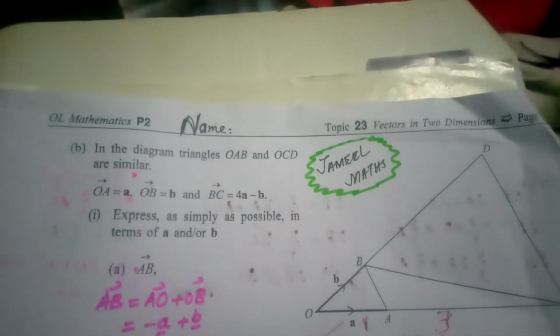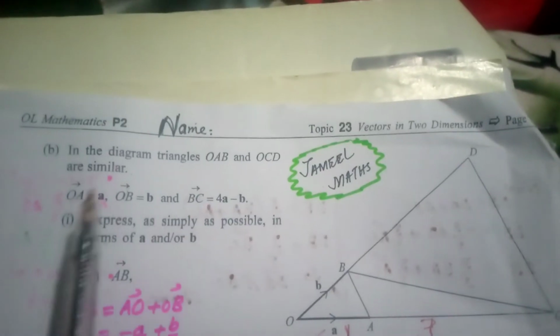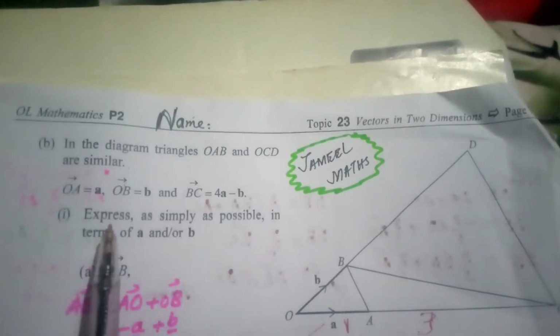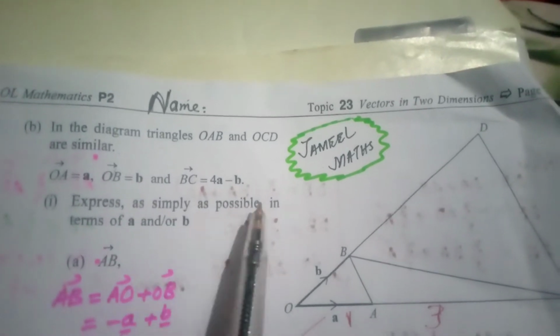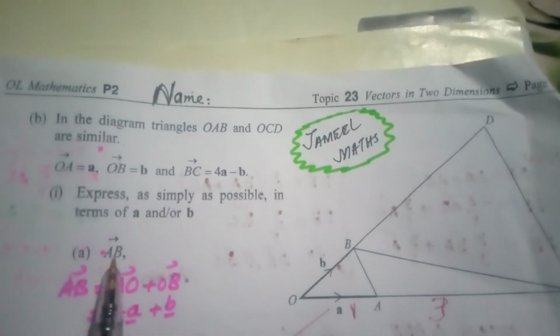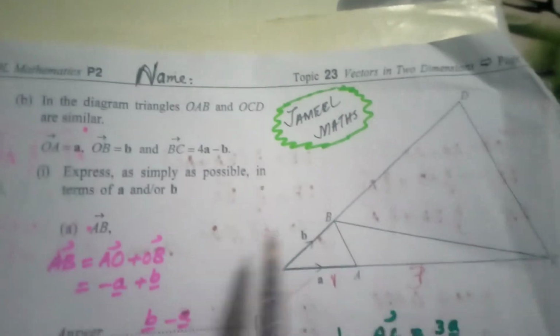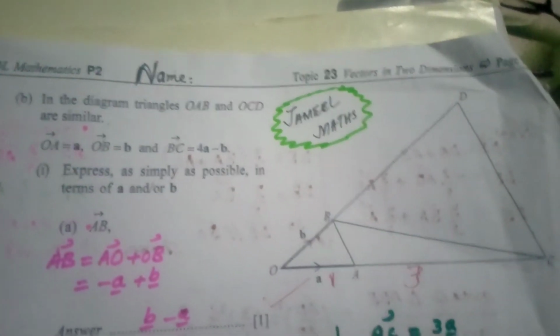Okay, hoping that you have done your work, the first question is you have to express as simply as possible in terms of A and B, that is AB. AB can be found here by triangular law, that is OB minus OA.